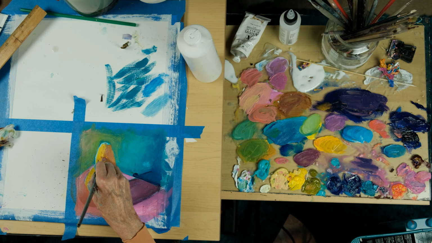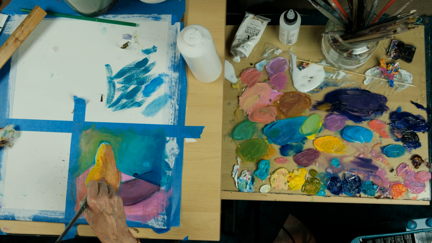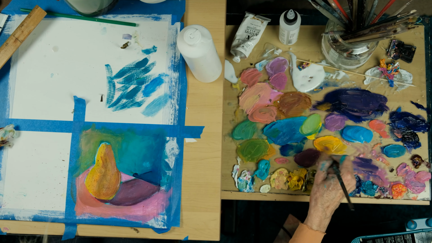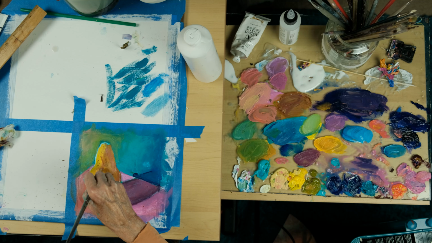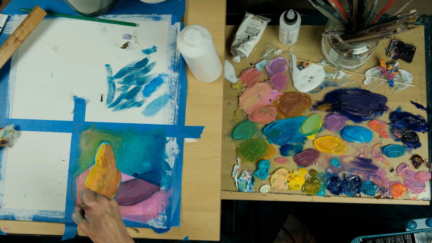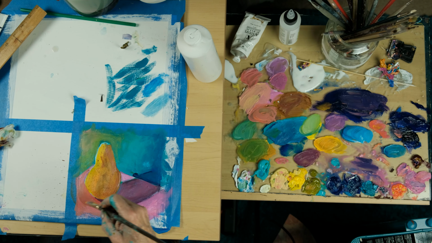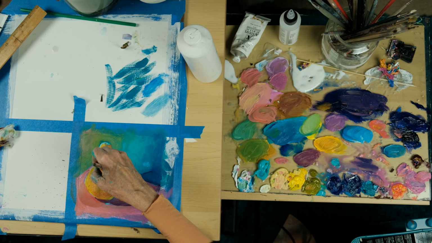I think I'm gonna pull some yellow down through that. And I see some yellow green through here.